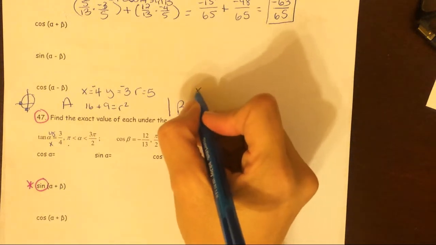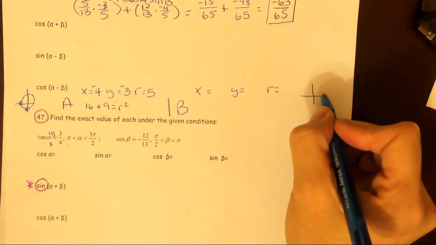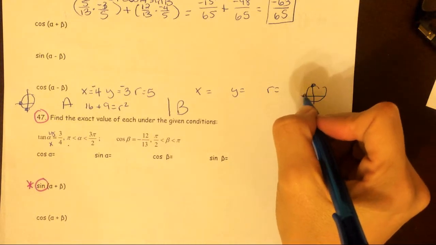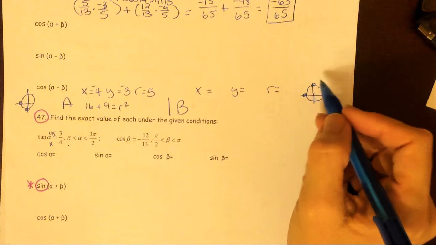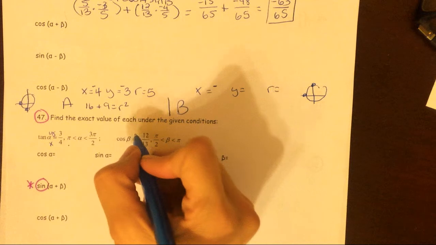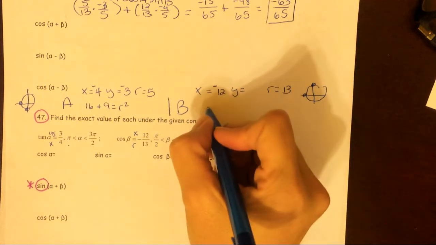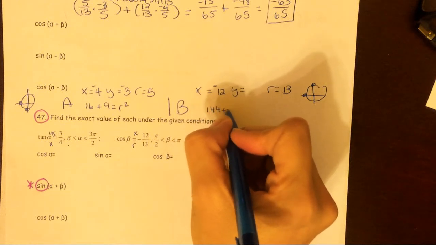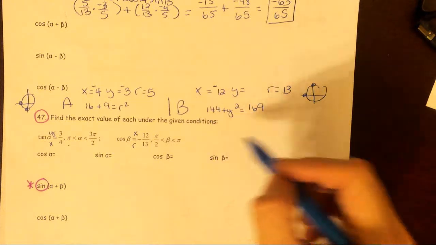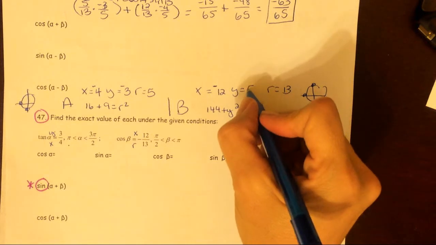So on the B side, we're going to have an X, a Y, and an R. I need to go find my quadrant first, though. They tell me I'm going to be between pi over 2, which is at the top, and pi, which is to the left. This puts me in quadrant 2, which means my X is going to be negative. They gave me cosine, so they gave me X and R. I'm going to go do X squared plus Y squared equals R squared. I'm going to subtract 144 and get 25, and the square root of 25 is 5.